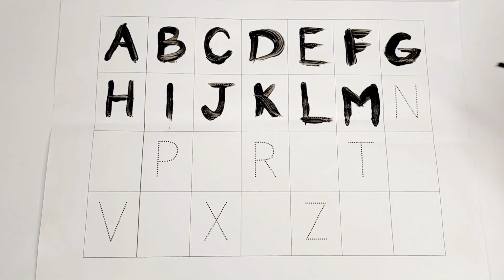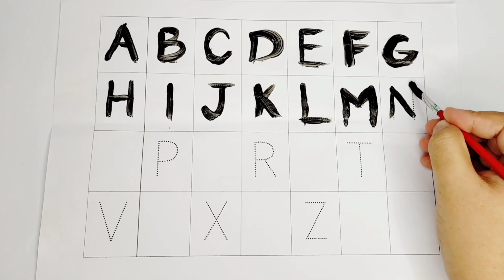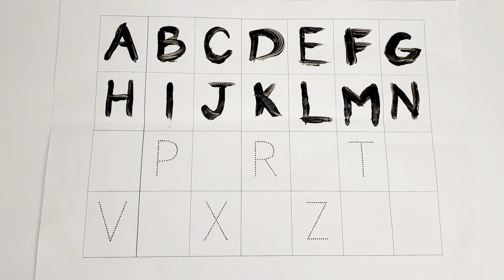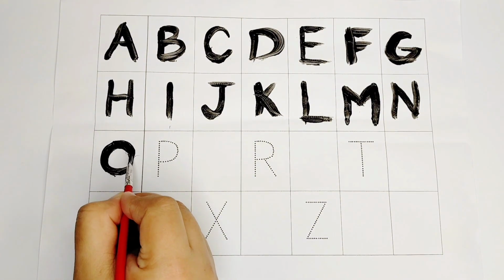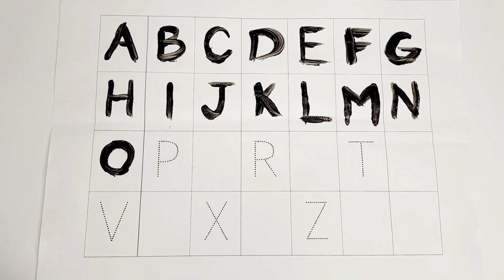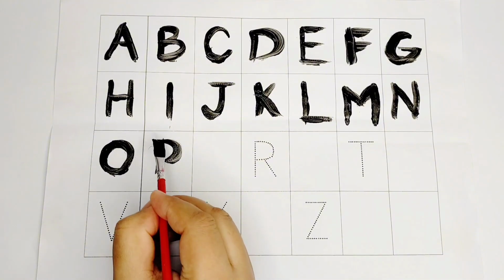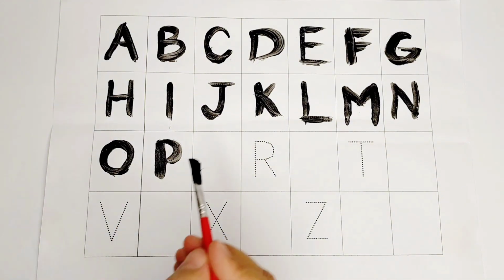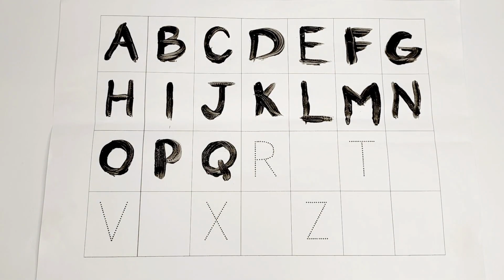Next we have N. Next box is empty, so we have to write uppercase letter O. Then next we have P. Then what comes after P? So Q comes after P, so we have to write down Q. Here we have an uppercase letter Q.